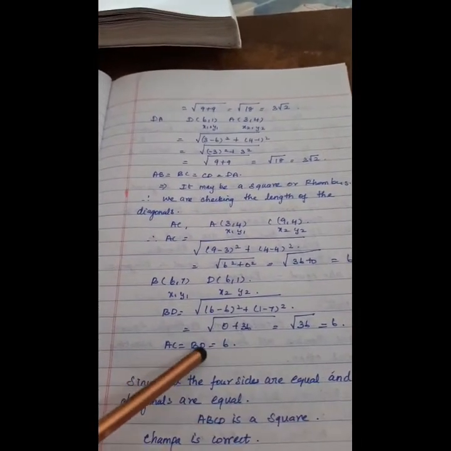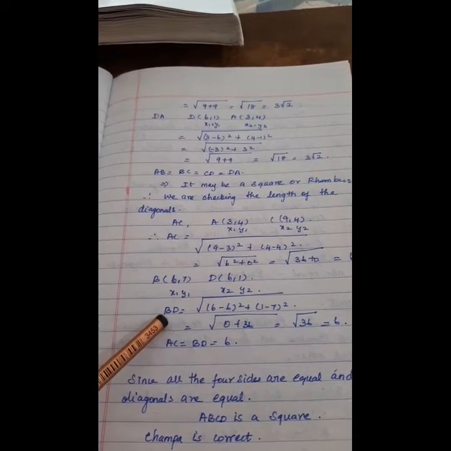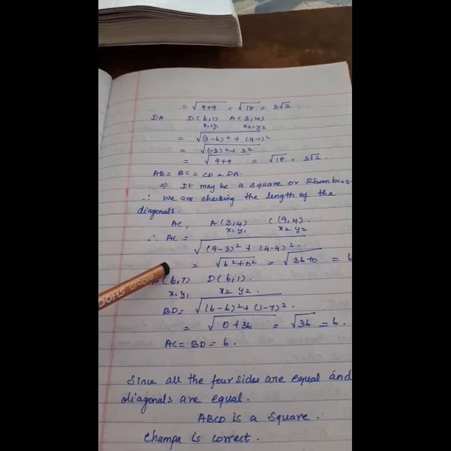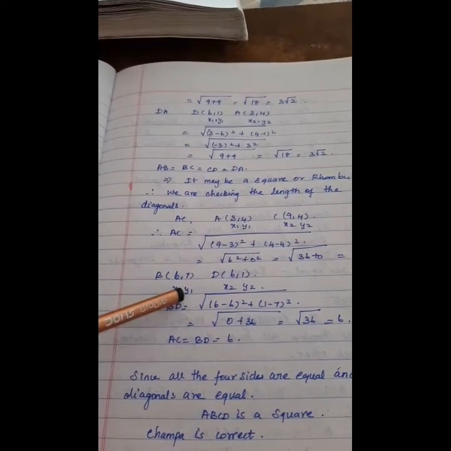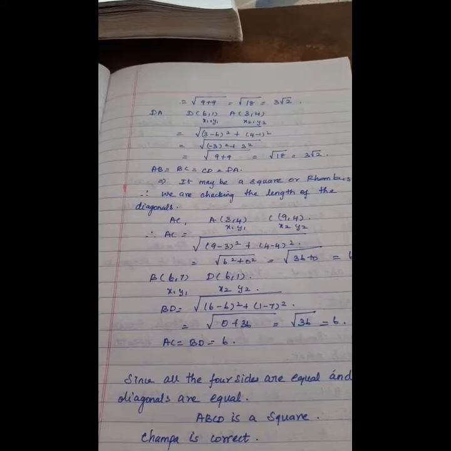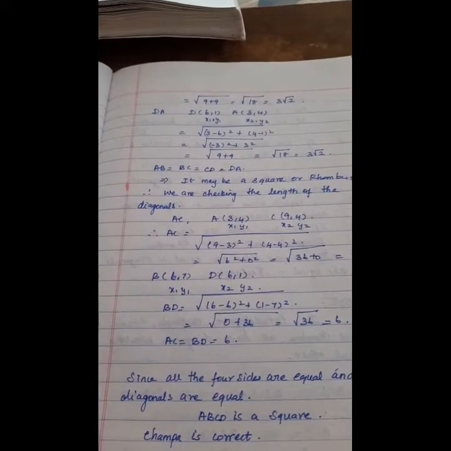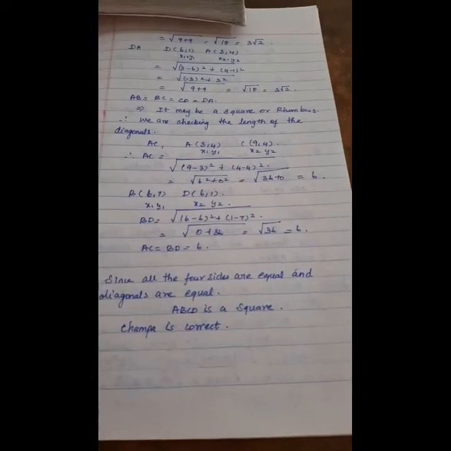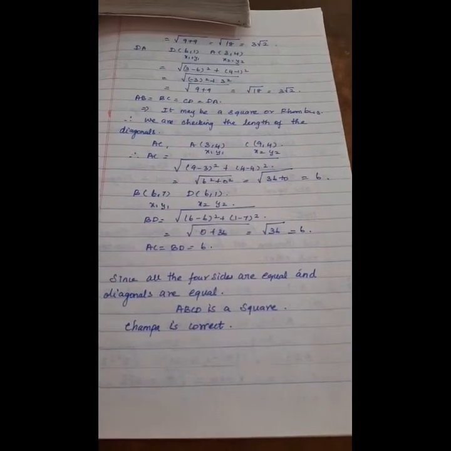So what is the distance of the diagonal BD? The length of the diagonal BD is also 6, and the length of the diagonal AC is also 6. What does it mean? Therefore, the 4 points form a square. So, who is correct here? Champa is correct.